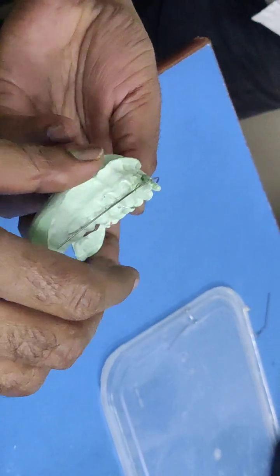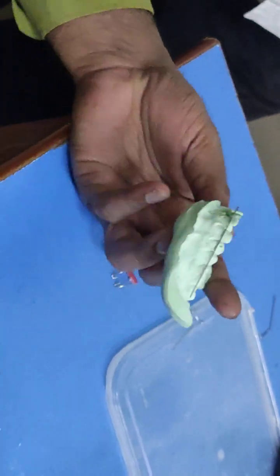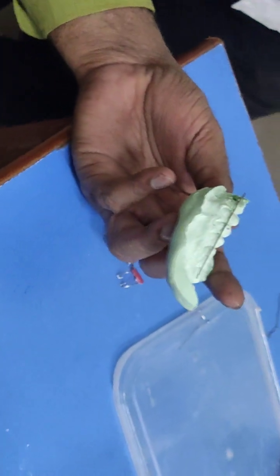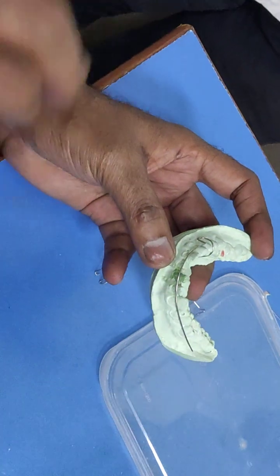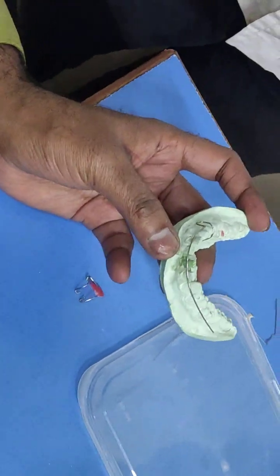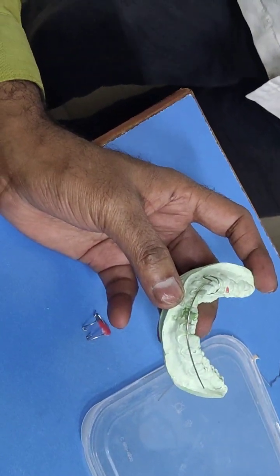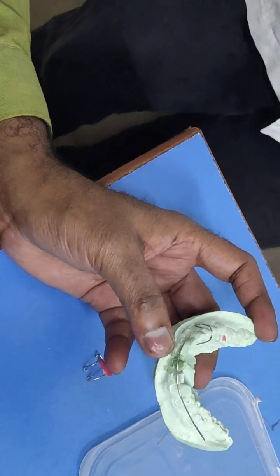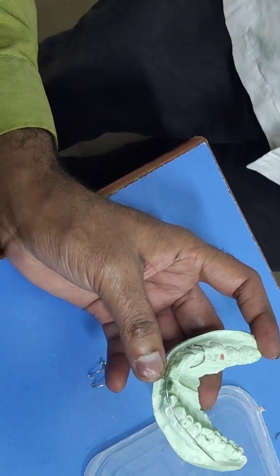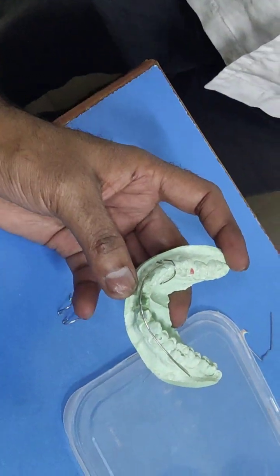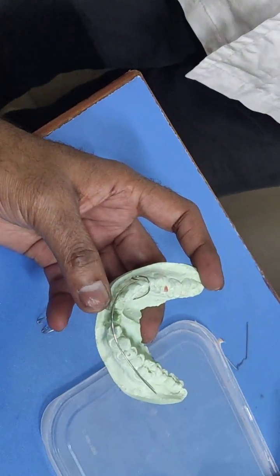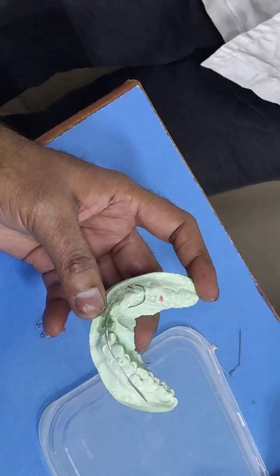Notes, okay. Yes. It is in the same place, okay, no problem. It will touch only the most proclined or most protruded tooth. Yes, normally remember it will touch only the most protruded tooth. Sometimes the patient complains that it is not touching my other tooth. Okay, obvious, no problem. First it will retract the most protruded tooth, then only it will touch the other teeth.